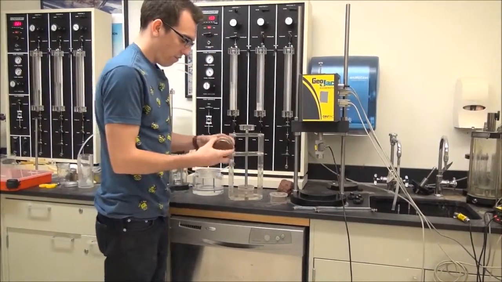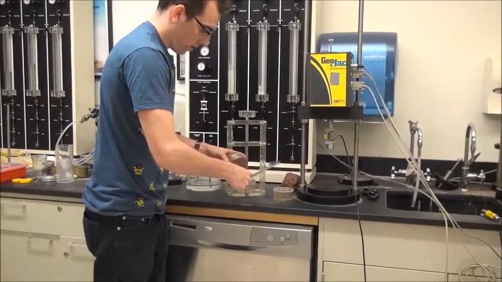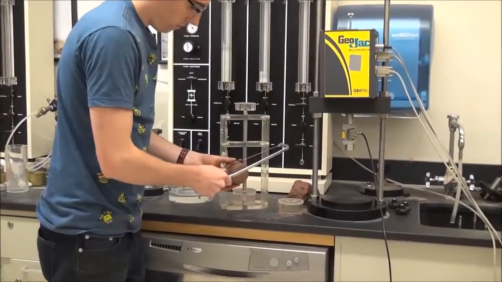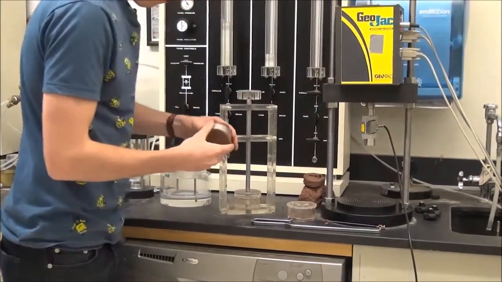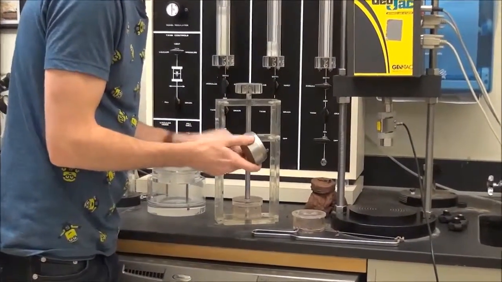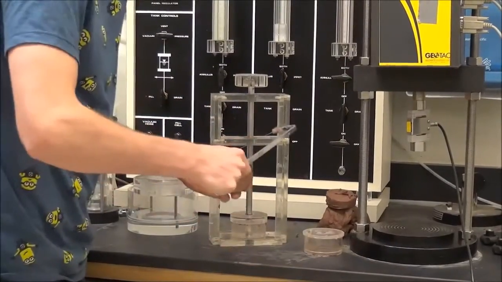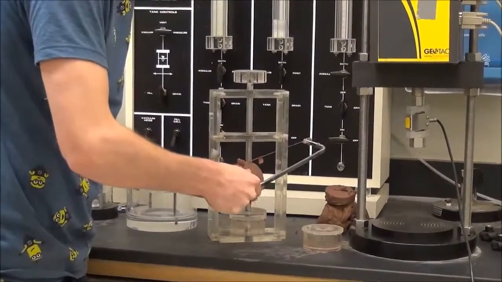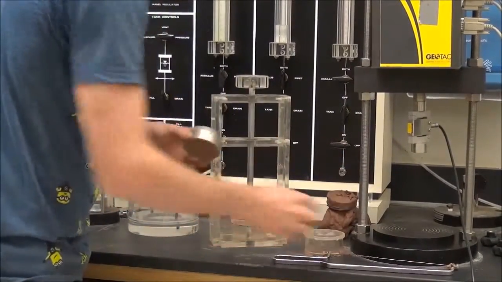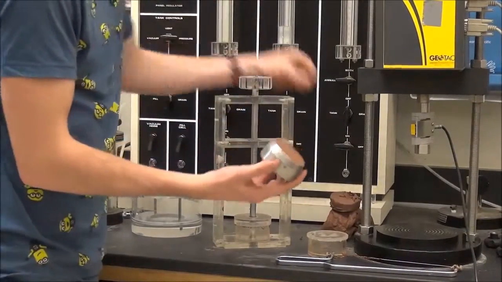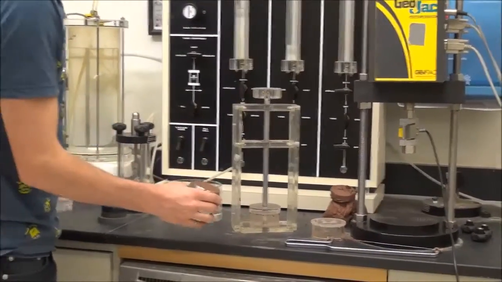And now we still have a little excess clay on here. You can clean this up with a wire cutter. So now we have a known volume and diameter of sample, and this we can then put into the apparatus.